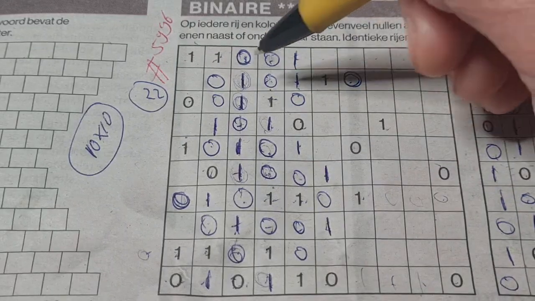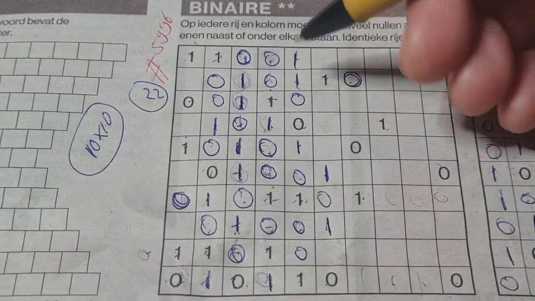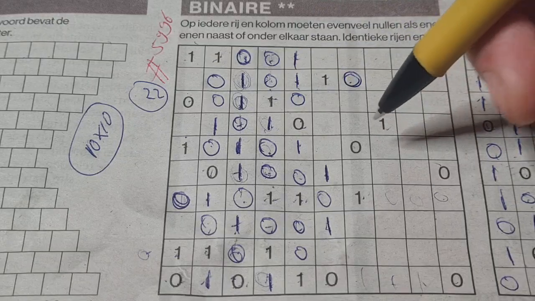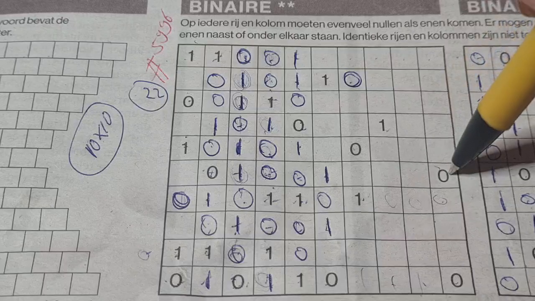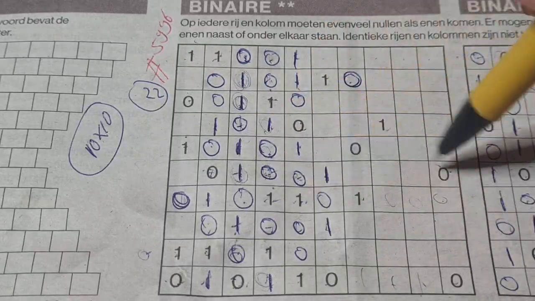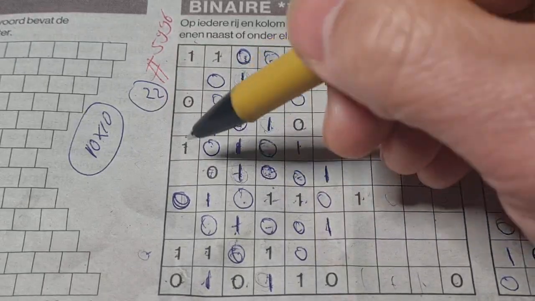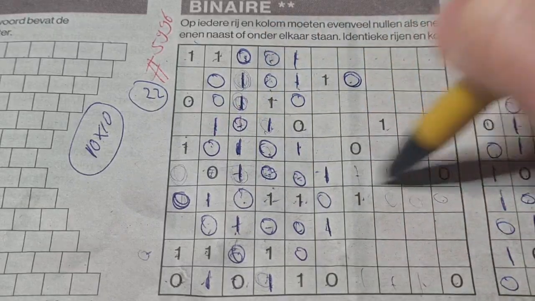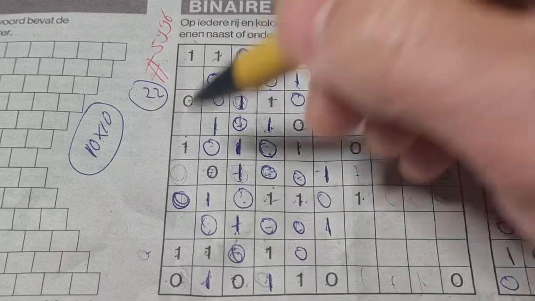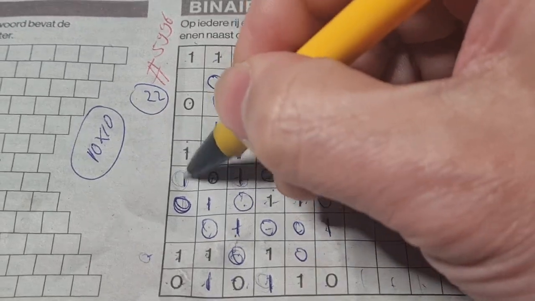Alright. Come on. Here we have also 4 O's in this row. If I place number 5 there, then we have 1, 2, 3, 4 ones in a row in this row. Not allowed, one of the rules, so this should be a 1.